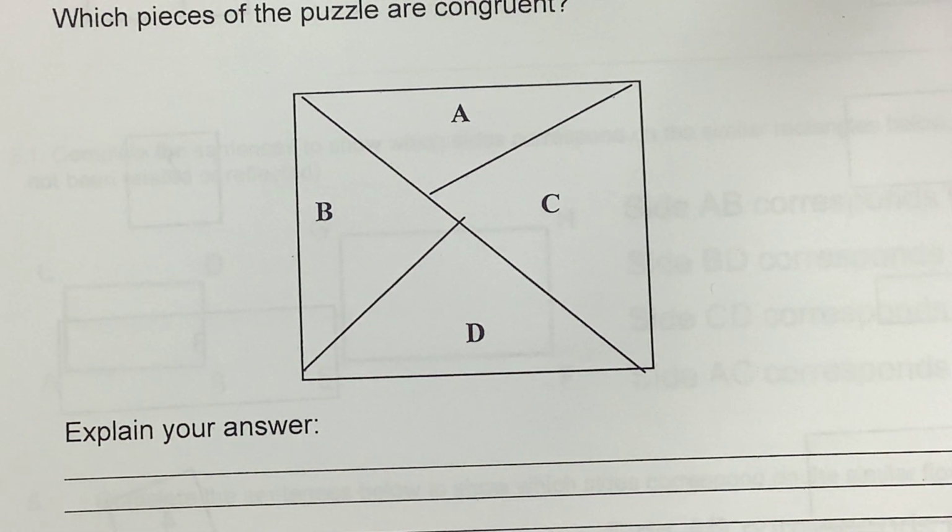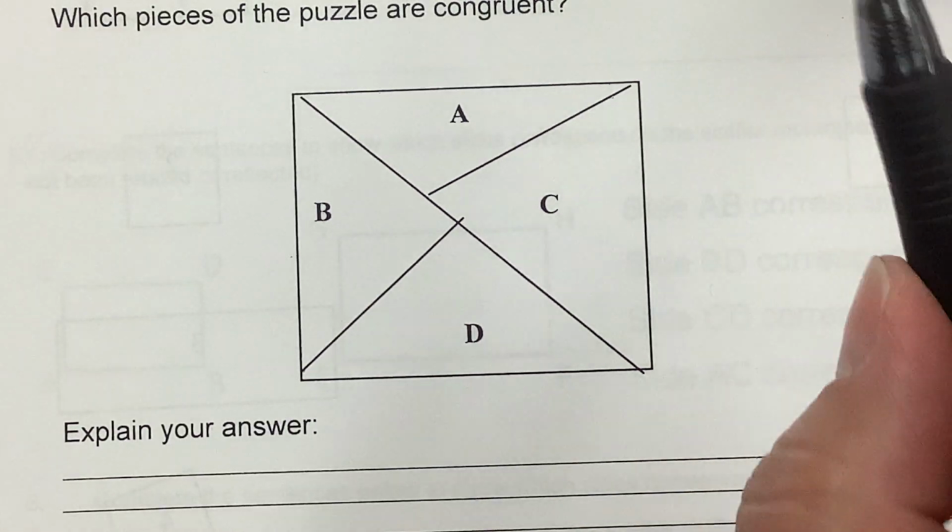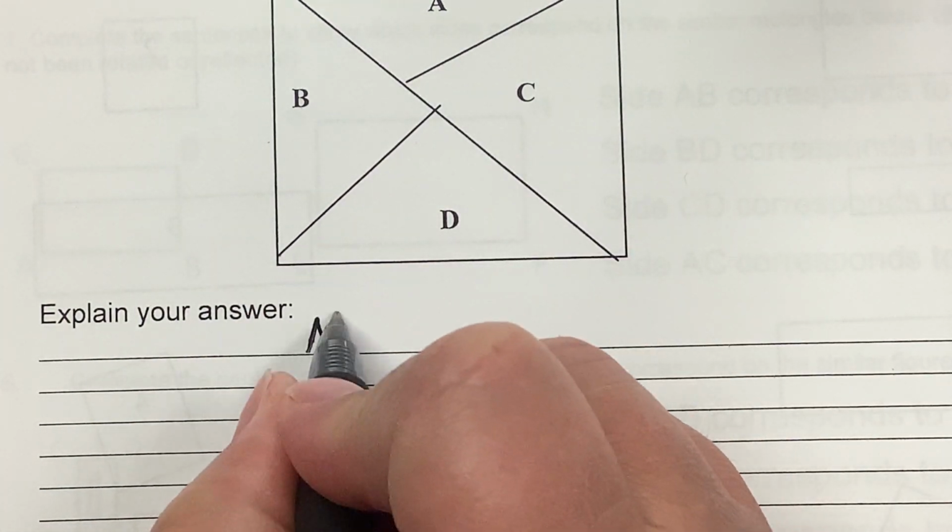How do I know they're not congruent? Because none of the corresponding sides are the same length. So let's write that down. None of these puzzle pieces are congruent.